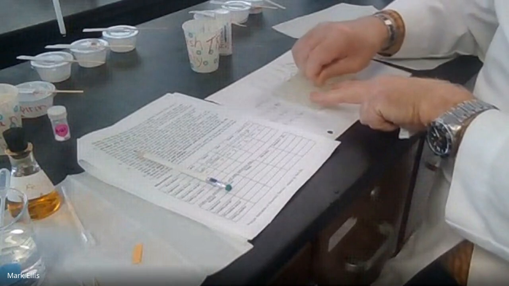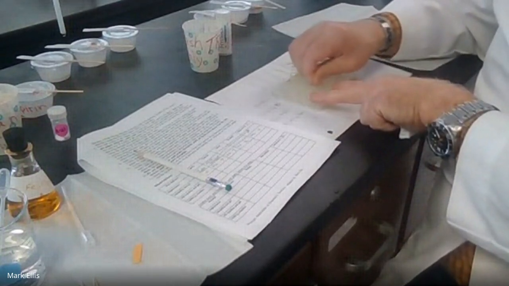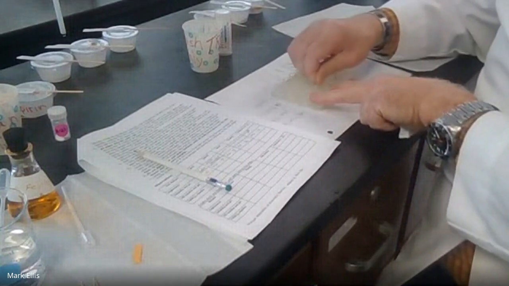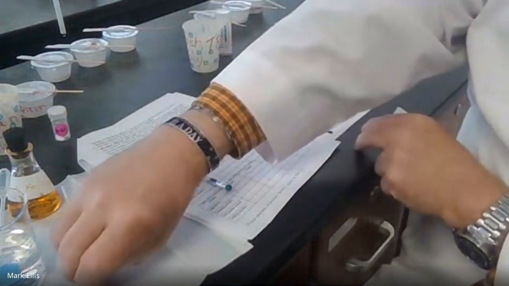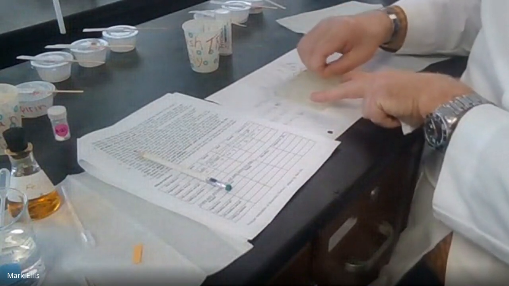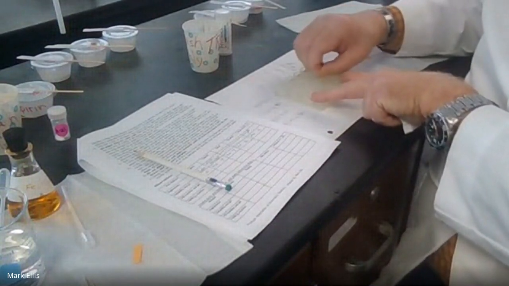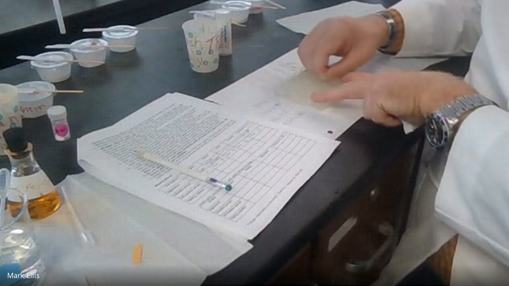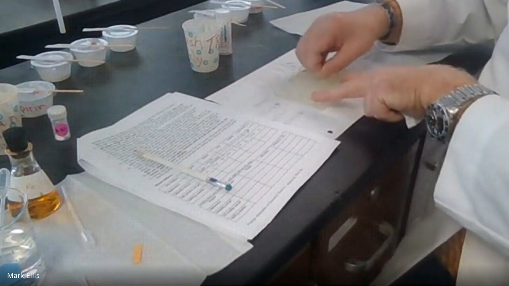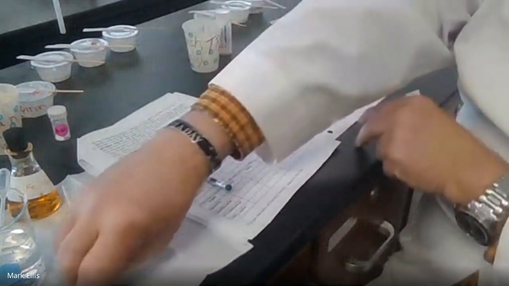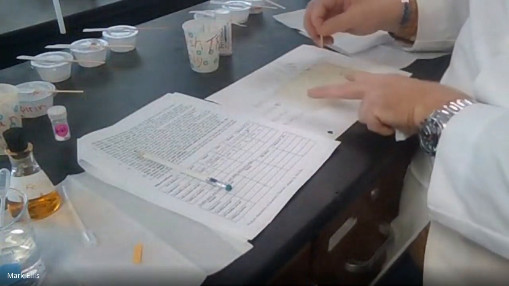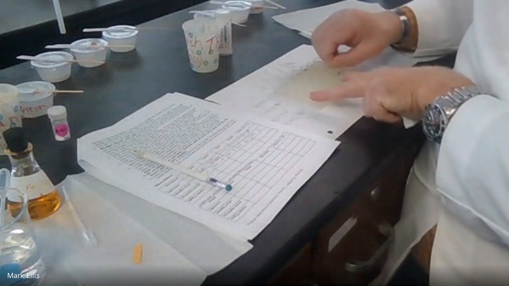Third row, second column. Stir, stir, stir. Trash. Third row, third column. Stir, stir, stir. Trash. And for my unknown, stir, stir, stir.